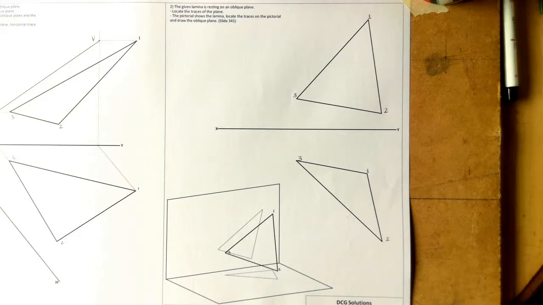But what I'm trying to explain there is that this lamina is sitting on the oblique plane, okay? So what we're actually going to notice is the lamina, if I was to extend down the edges where the edges meet the horizontal plane, or if I was to extend the edges onwards where they meet the vertical plane, that will give me a point that is actually on the traces. So we're going to use that to help us, okay?